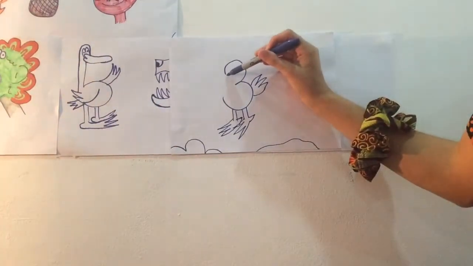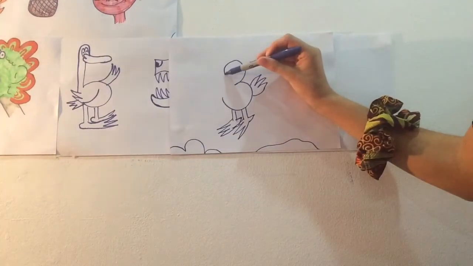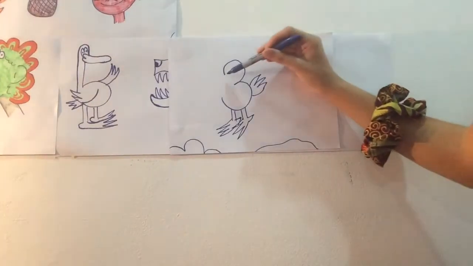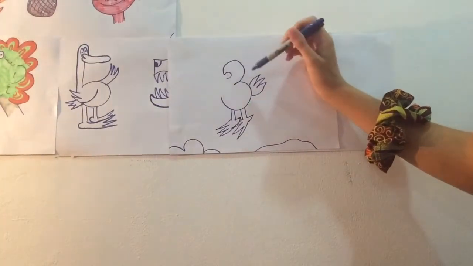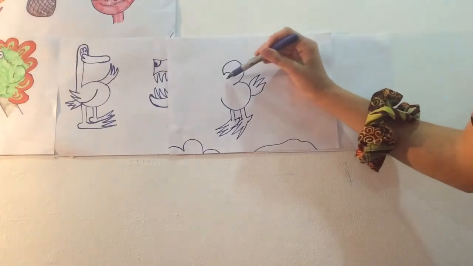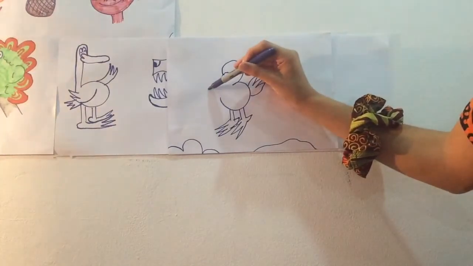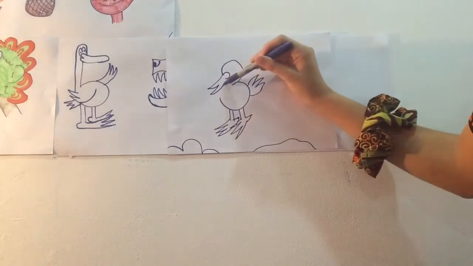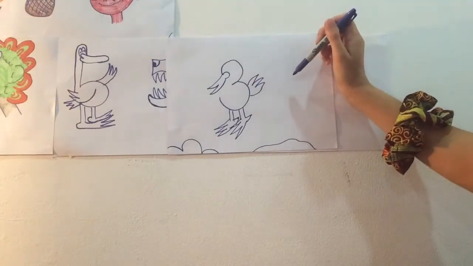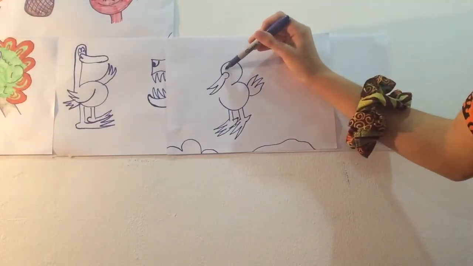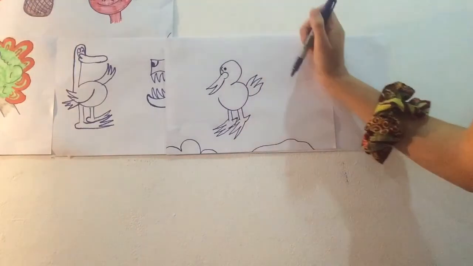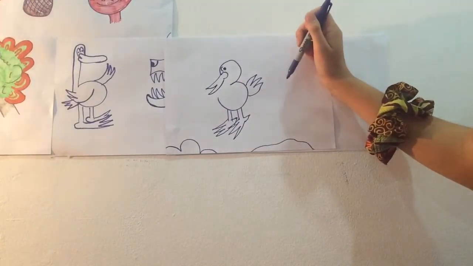Okay, now I'm going to come right here. Okay, this is going to be the top of the head. I'm going to make the bill. I'm going to do a U curving in, and then I'm going to come out like this, and then back. Okay, I'll put in a little eyeball. And this sort of curved line to give him some expression.